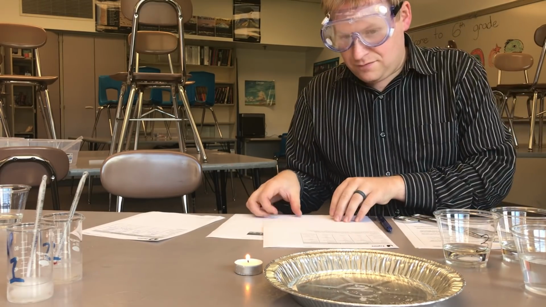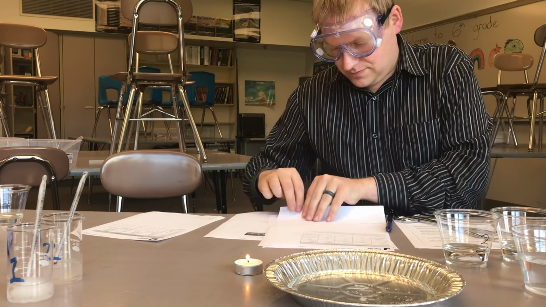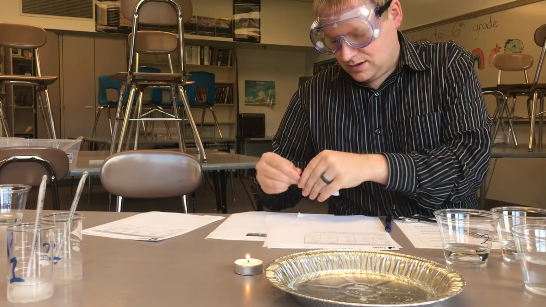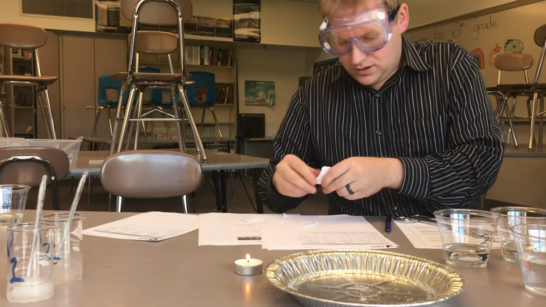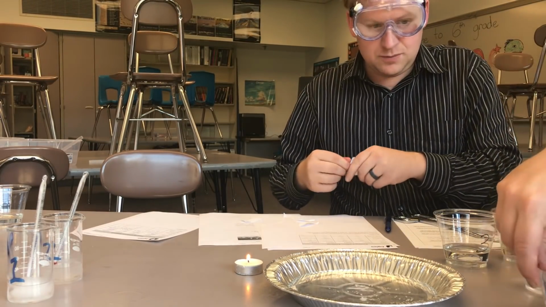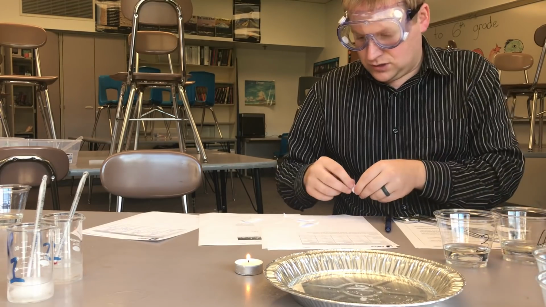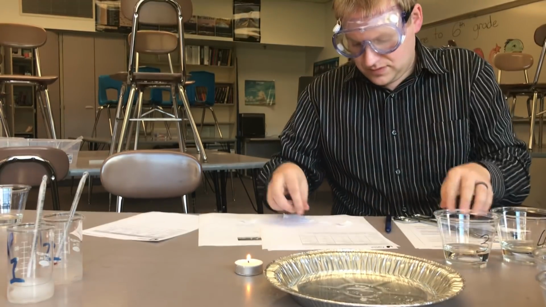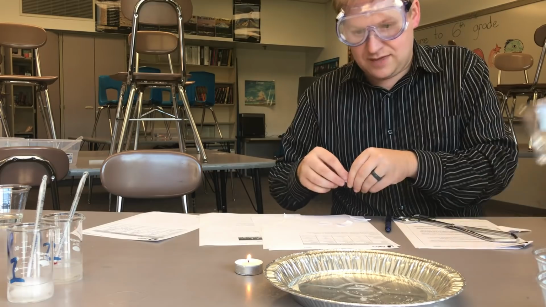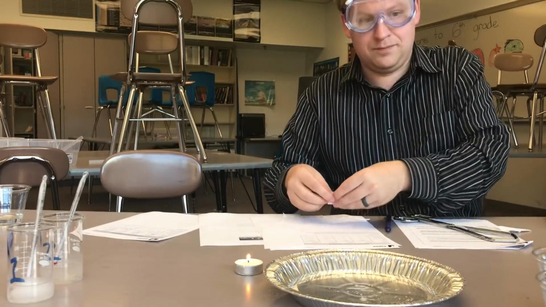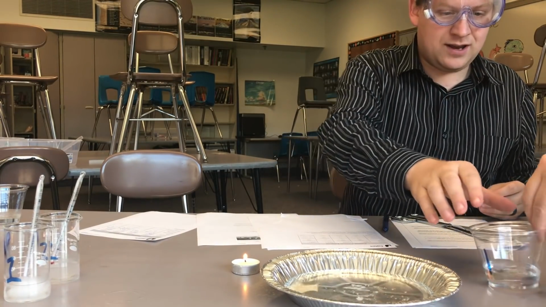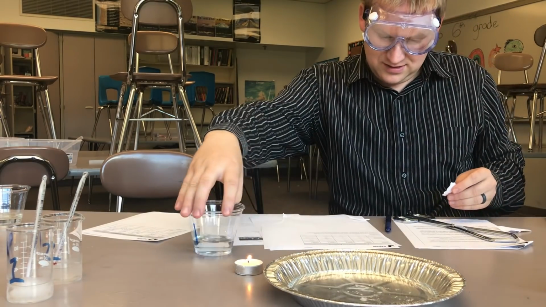So I need to prepare a few paper scraps. What we're going to do is put the paper scraps, soak them in each liquid, and then try to burn them to see if that is a flammable liquid. So you got one ready? Go.